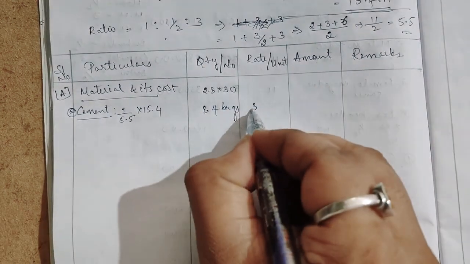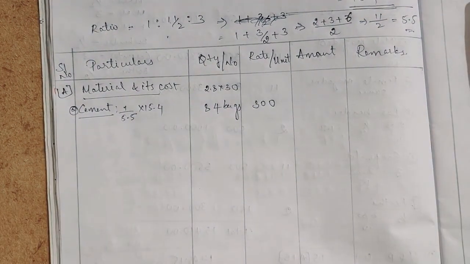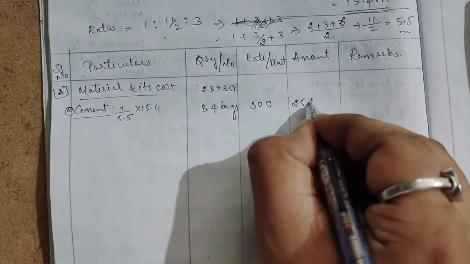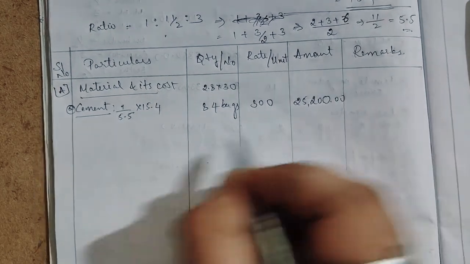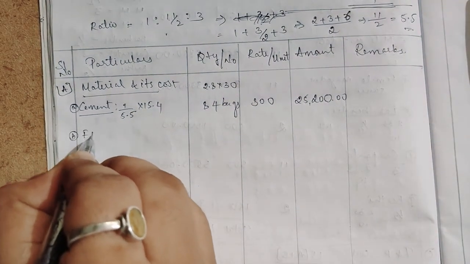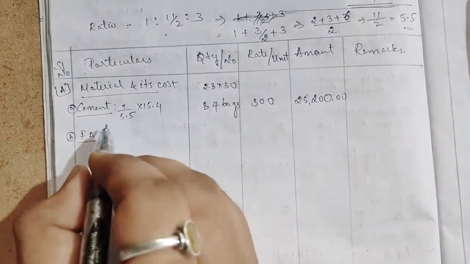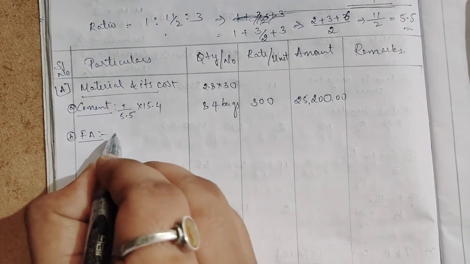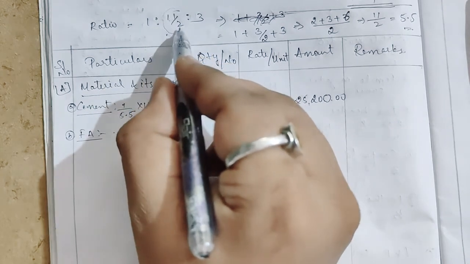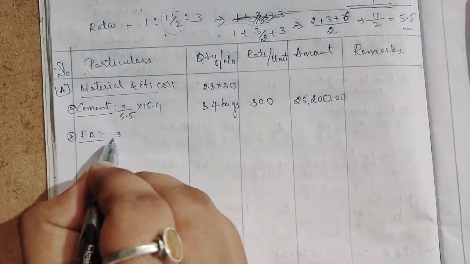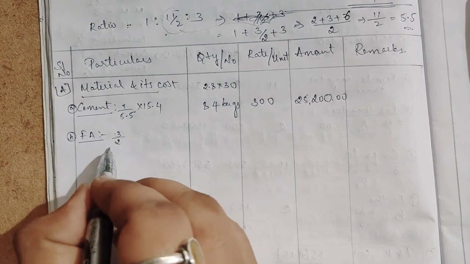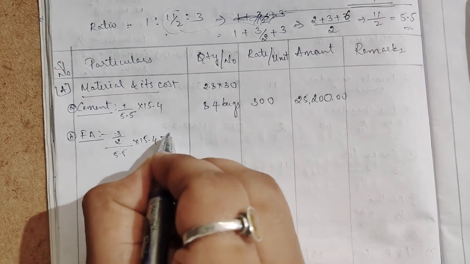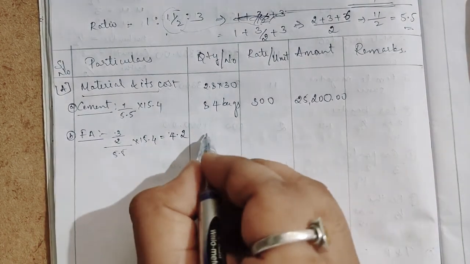so I will get 84 bags, right? So how much is the cost? It is 300. So 84 into 300 is 25,200, the cost for the cement. Now fine aggregate. So fine aggregate will be 3/2, which can be taken as 1.5 divided by 5.5 into 15.4. You will get around 4.2.